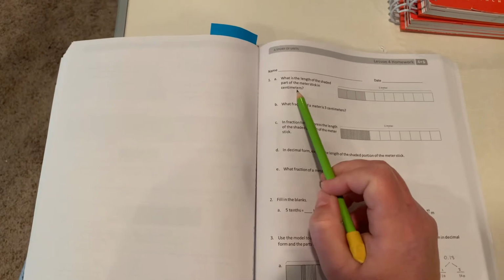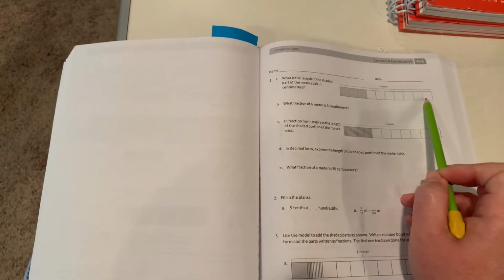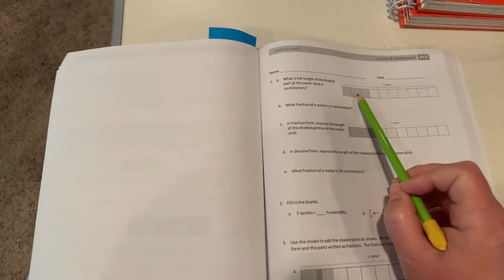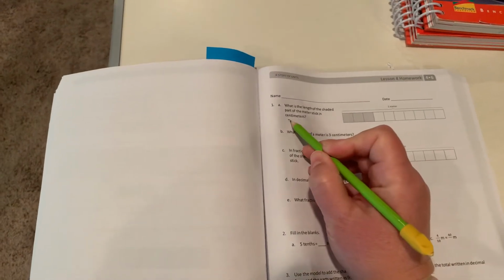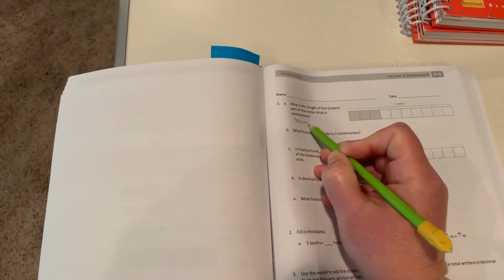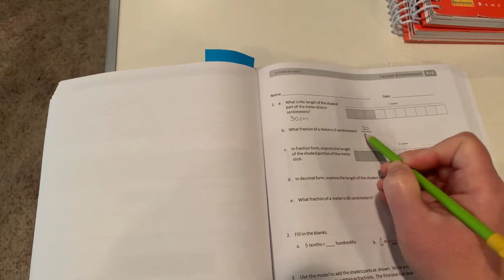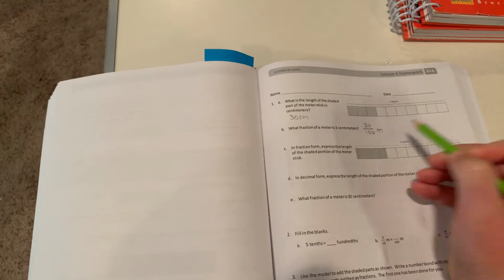So on here, it's asking you what is the length of the shaded part of the meter stick in centimeters? You'll need to remember that 1 meter is actually made up of 100 different centimeters. Right now it's split into 1, 2, 3, 4, 5, 6, 7, 8, 9, 10 parts. So if you think of that, this is 10, this is 10, this is 10. What we're really talking about is that we have 30 centimeters, and 30 centimeters is the same as having 30 out of 100 meters.